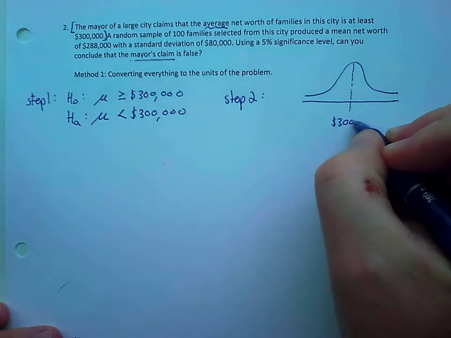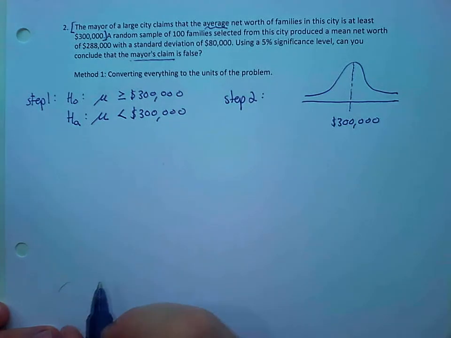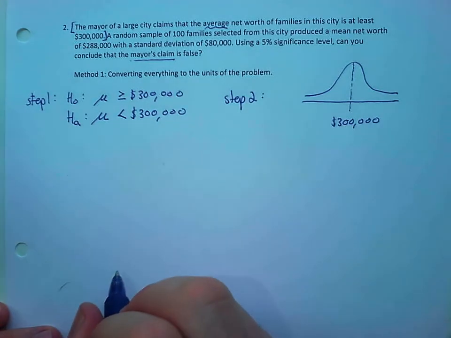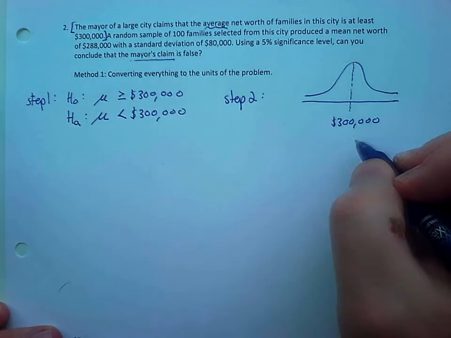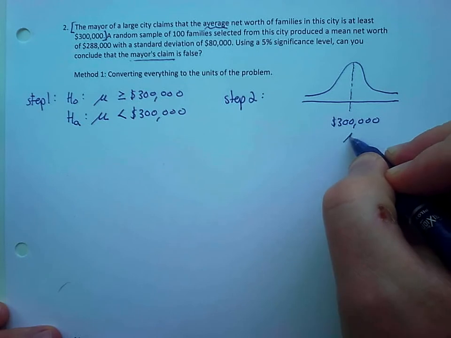$300,000, which is our hypothesized value. And what's the symbol for the hypothesized value? Mu naught.